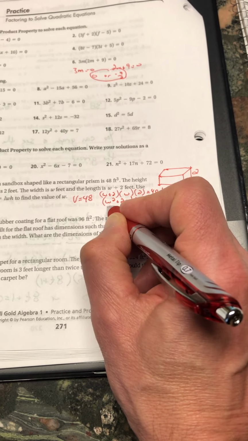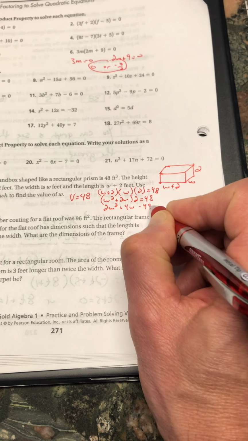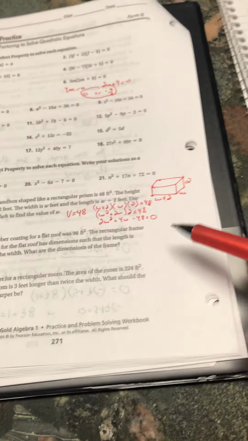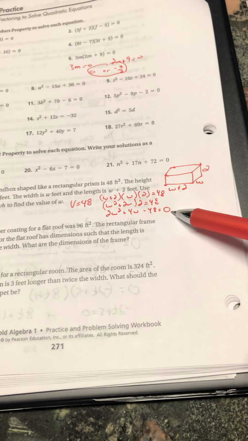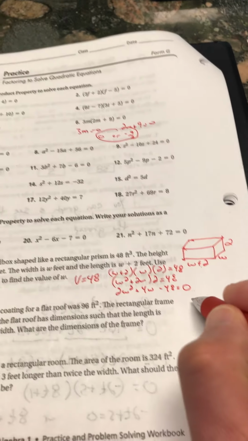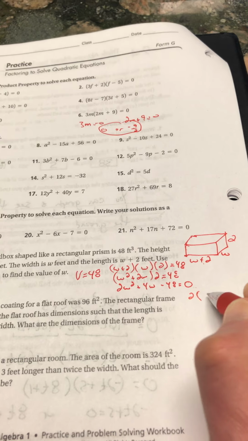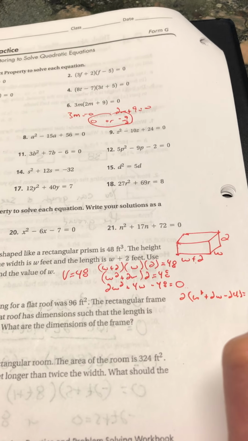Then distributing in, I get 2W squared plus 4W minus 48 equals 0. So I get a quadratic that's set equal to 0, and I can solve this using my zero product property. I could factor a 2 out. I'm running out of room here, but if I factor a 2 out, I'm left with W squared plus 2W minus 24 equals 0.